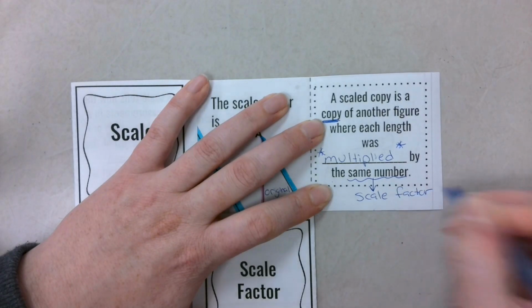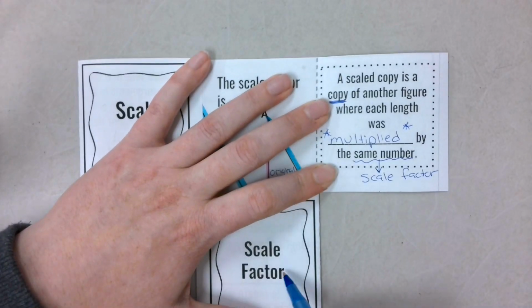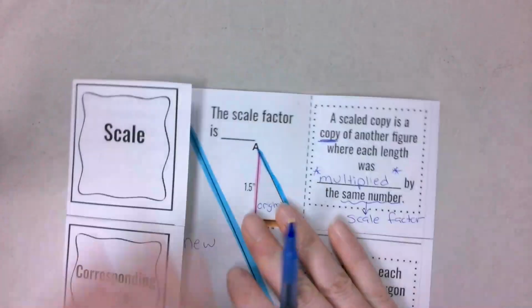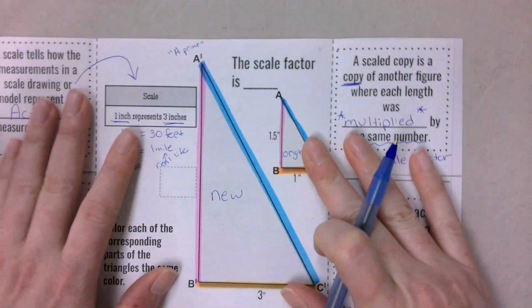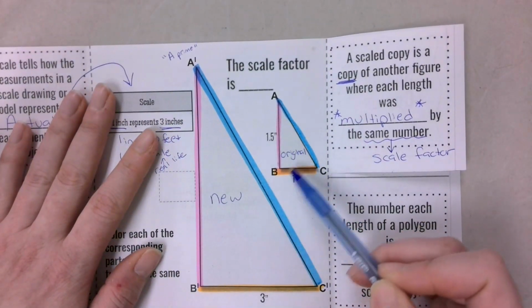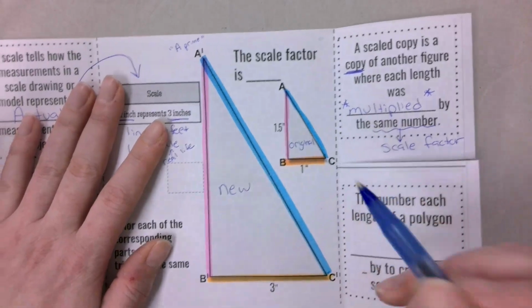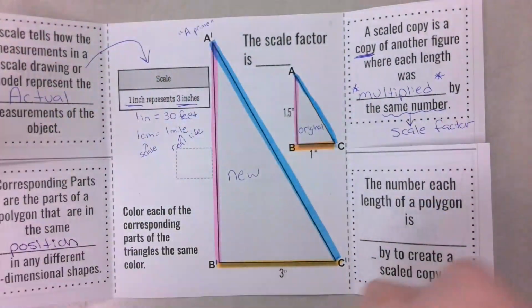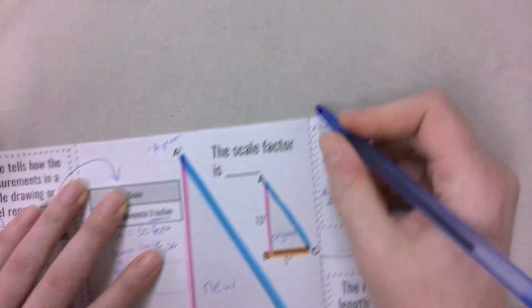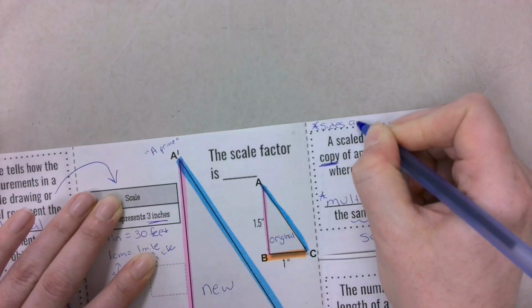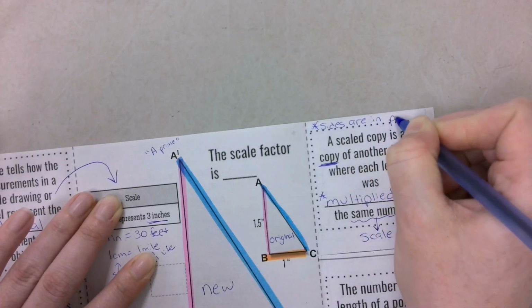You should have also discovered today, which we'll talk about down here, that a scaled copy, and I'll open this up here to show you, looks nearly identical to the original. It will just be bigger or smaller. A scaled copy, its sides are in proportion. So let's add that in here. Sides are in proportion.